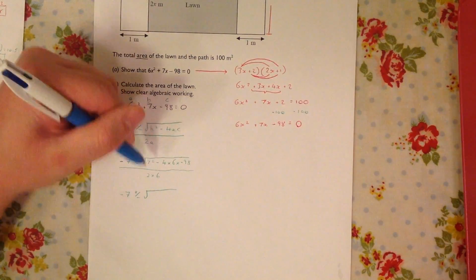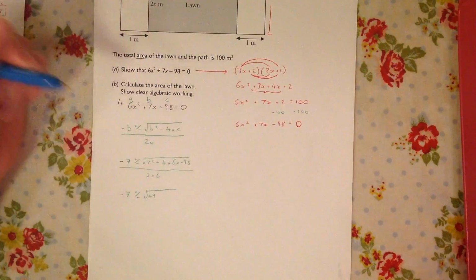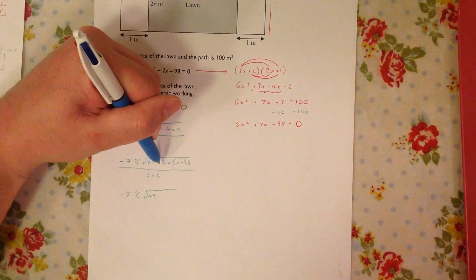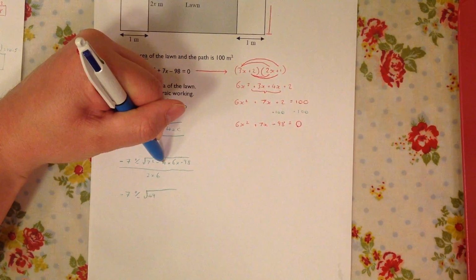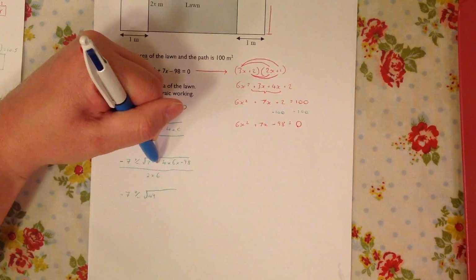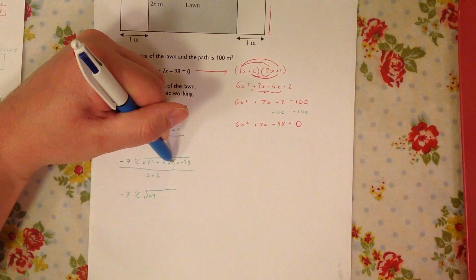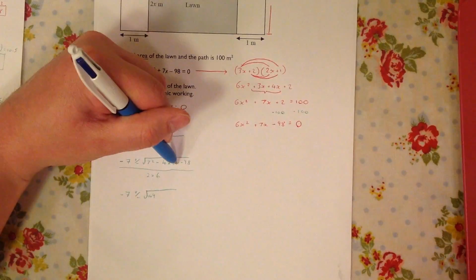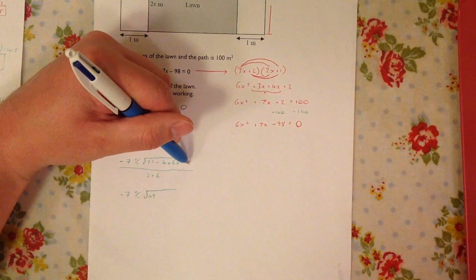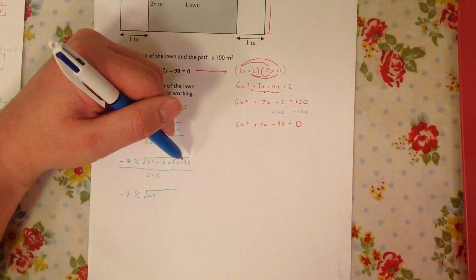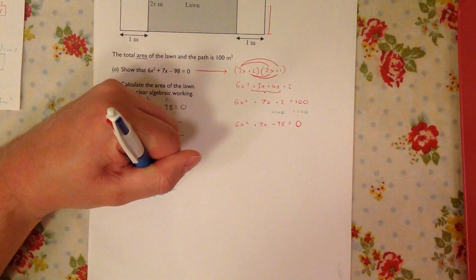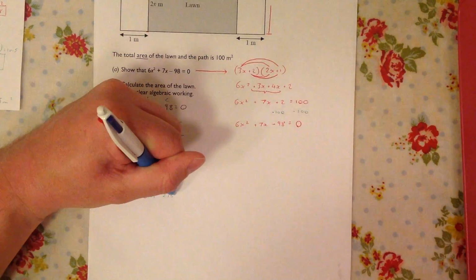I can do 7 squared. 7 squared is 49, so I can put that in here now. Now let's have a look what I've got here. I've got minus 4 times 6. Minus 4 times 6 is minus 24. And then I'm going to times that by minus 98. So I end up with 24 times 98, which is 2,352.